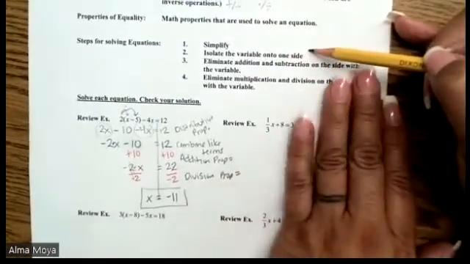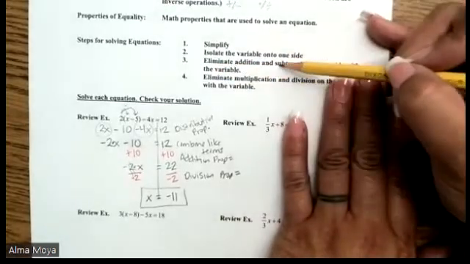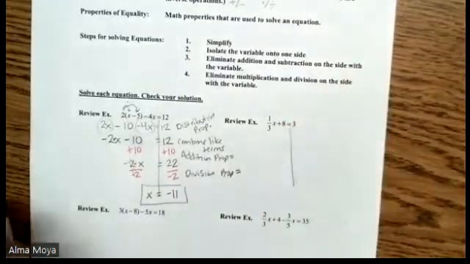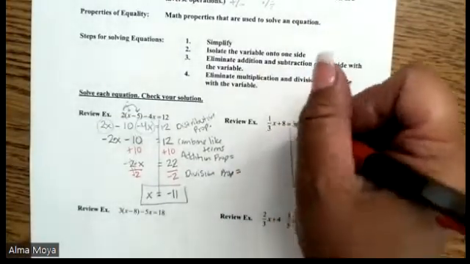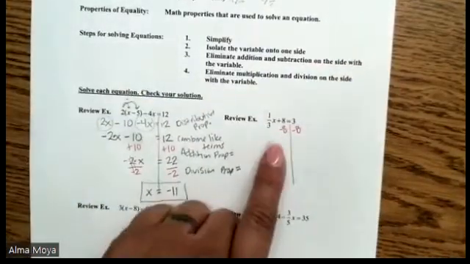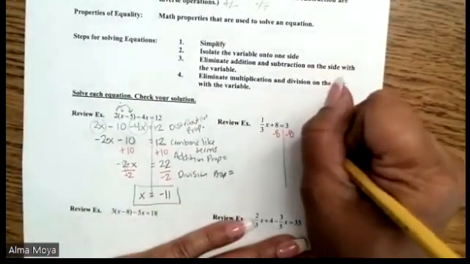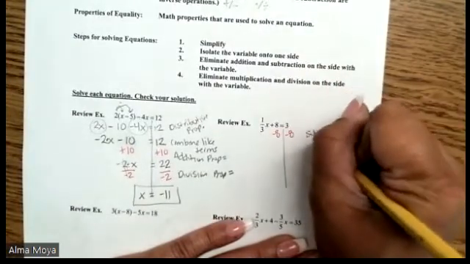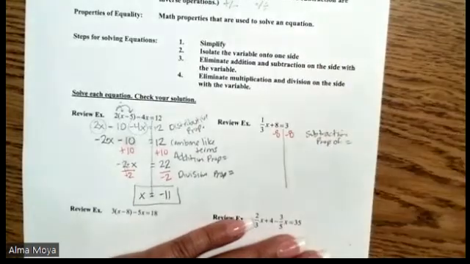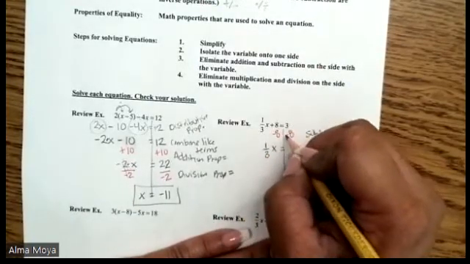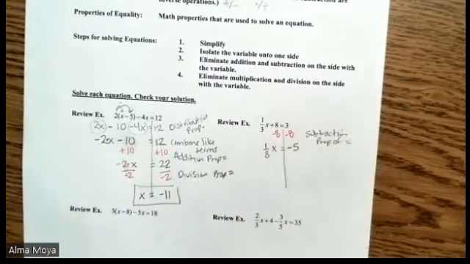Now I need to isolate the variable onto one side. It's already on one side. Eliminate any addition or subtraction on the side of the variable. So right here, how it says plus 8, I got to get rid of the plus 8 first. So opposite of plus 8 is minus 8. Since I'm subtracting, that's called the subtraction property of equality. So then I'm left with 1/3 x equals 3 minus 8, which is a negative 5.